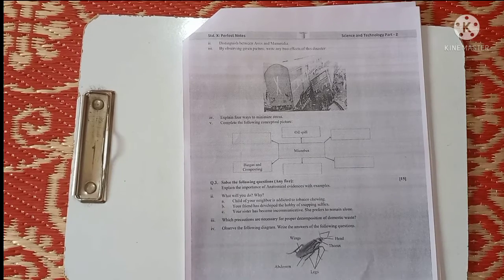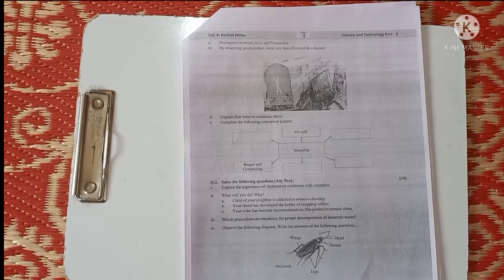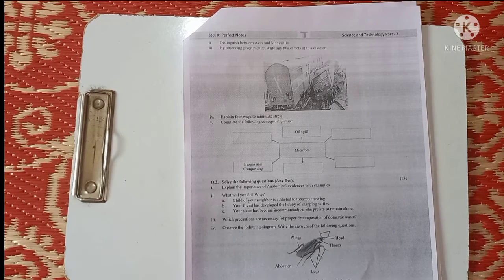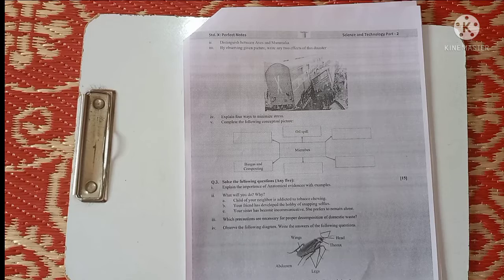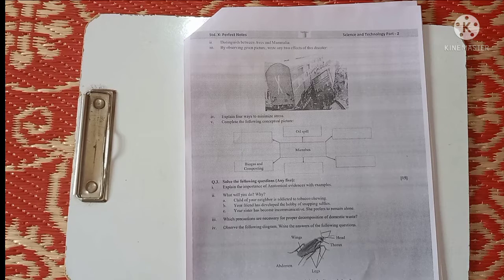Then for question 3, 8 questions are given. Out of them, you solve any 5 questions, and each question has 3 marks. Here, explain the importance of anatomical evidence with example. This is the first chapter.